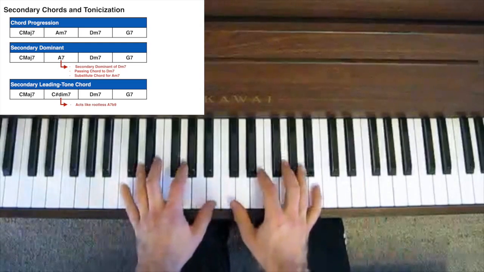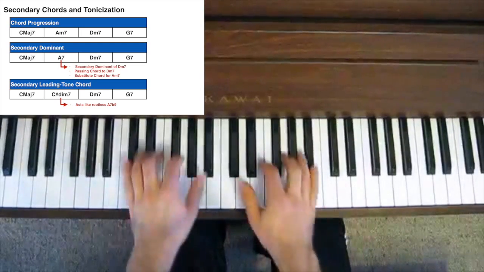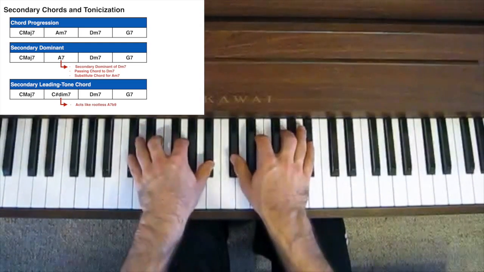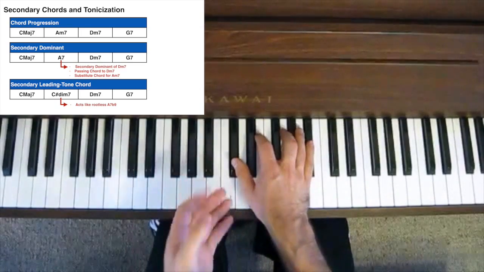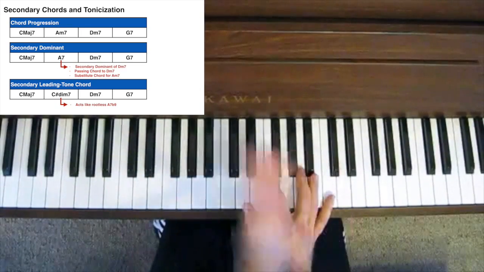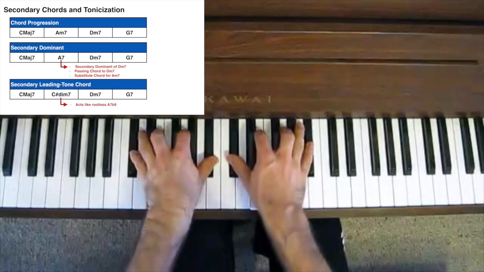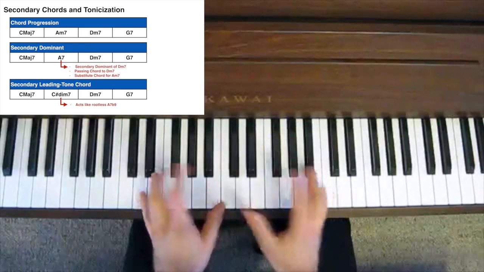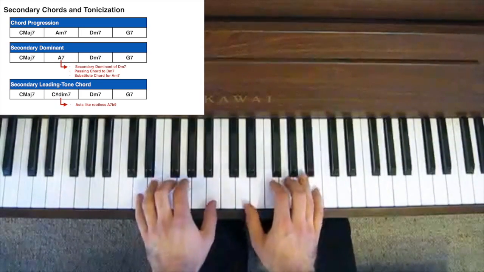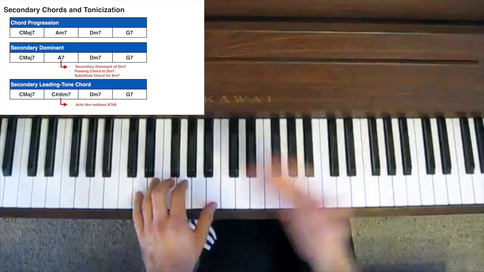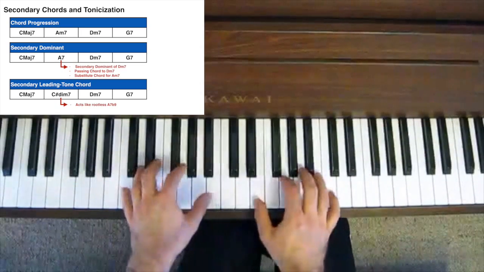So again, we start on the C major 7 in the key of C, we go up to the C sharp fully diminished, which makes it sound like we've changed key to the tonicized chord, to the D minor. Then we hit the D minor, which is the tonicized chord, to the G7, which brings us back to the key of C major, back to C.